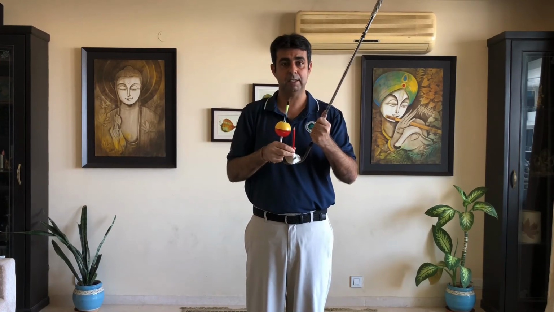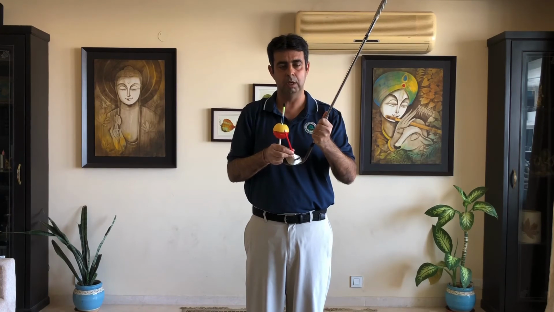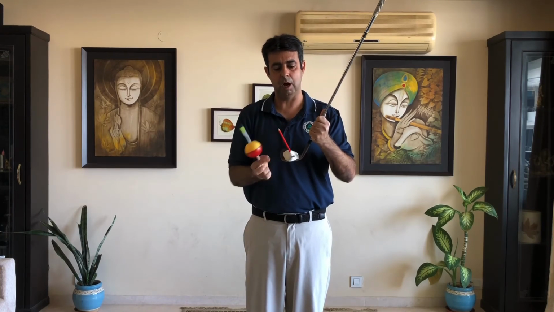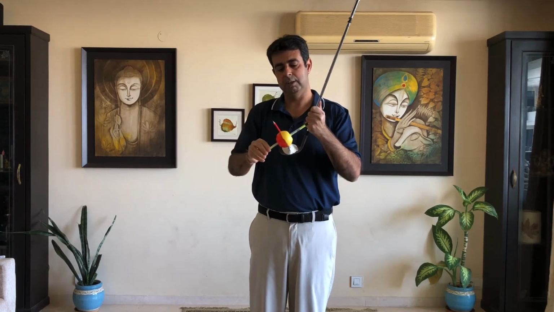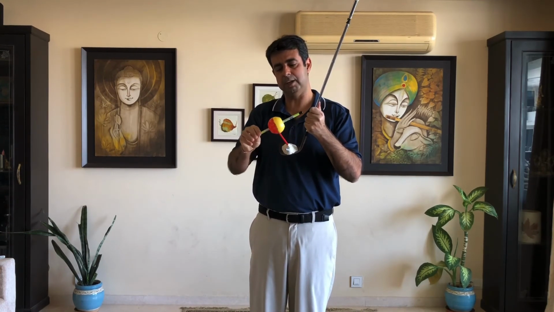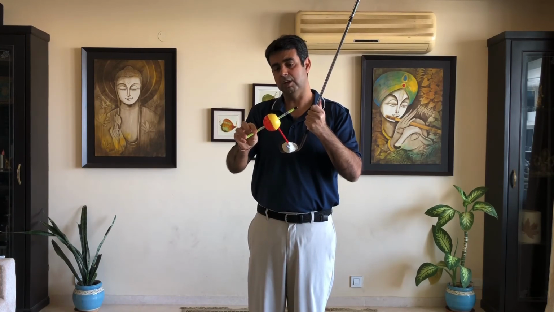So if, let's say, my face is open to the path, you can see now the D-plane is tilted that way to the right side. Now this ball will launch closer to the red line, but it will tilt to the right side. You can see this, the horizontal line here is perpendicular to that D-plane.